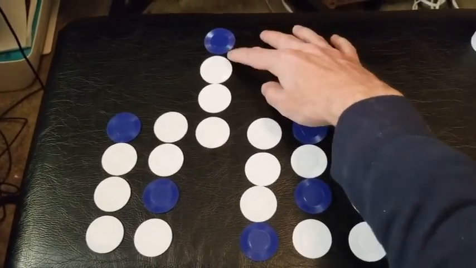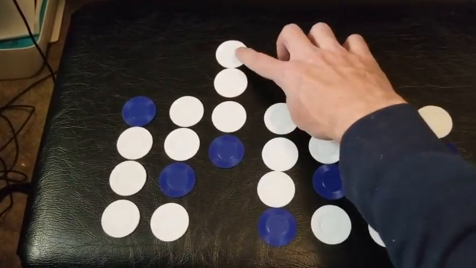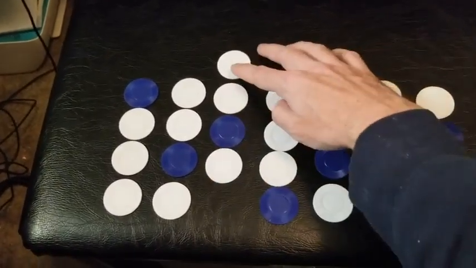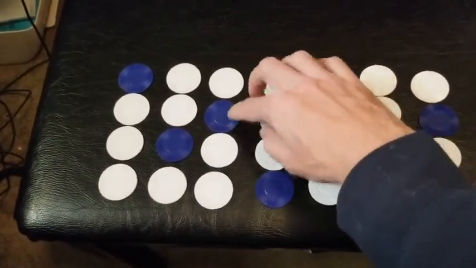Coming down is F sharp, D, B, A, D, B, A, F sharp, B, A, F sharp, D, and A, F sharp, D, B.